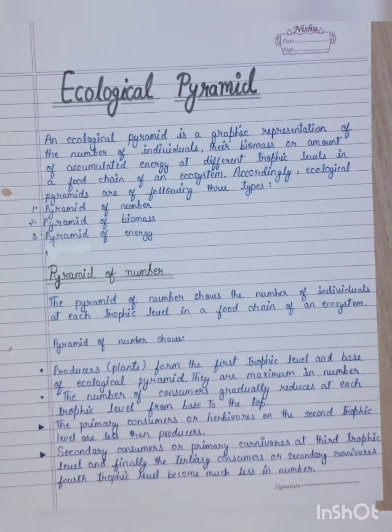Pyramid of numbers. The pyramid of numbers shows the number of individuals at each trophic level in a food chain of an ecosystem. It shows producers form the first trophic level and the base of the ecological pyramid. They are maximum in numbers. The number of consumers gradually decreases at each trophic level from the base to the top. The primary consumers or herbivores on the second trophic level are fewer than producers. The secondary consumers or primary carnivores at the third trophic level, and finally the tertiary consumers or secondary carnivores at the fourth trophic level become much fewer in number.